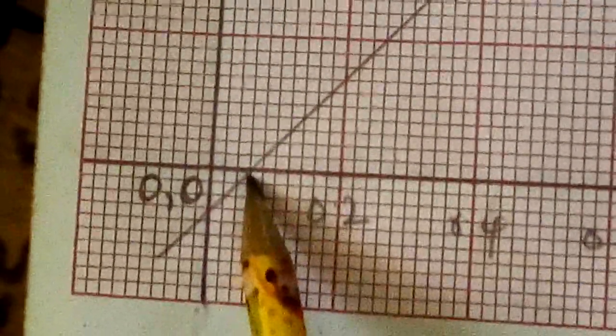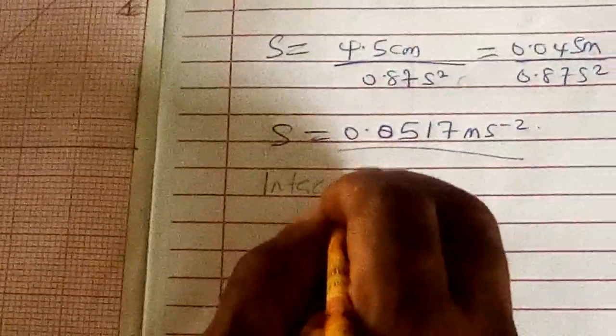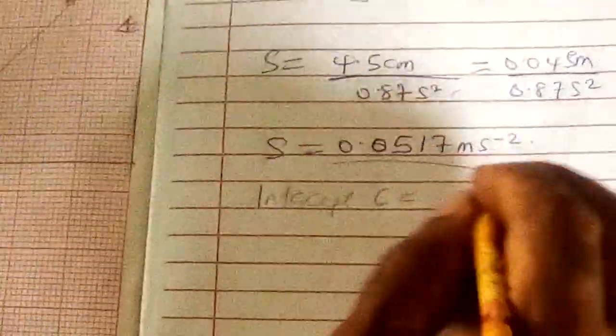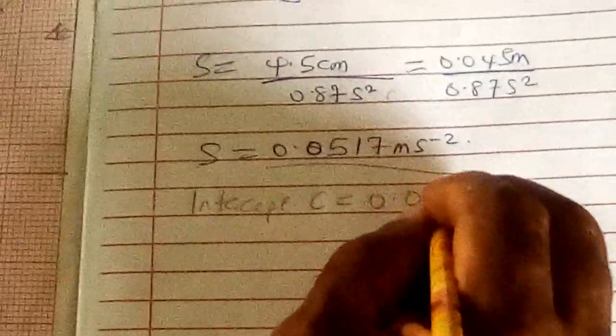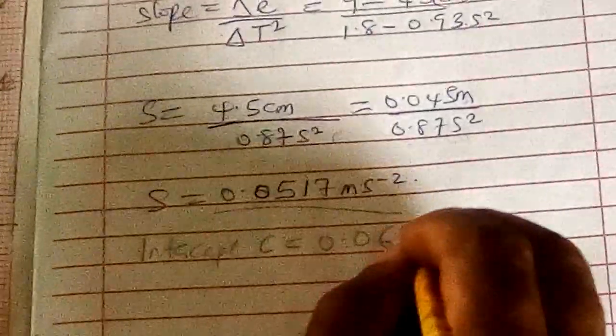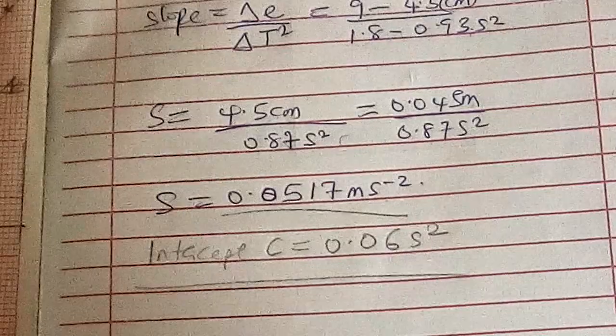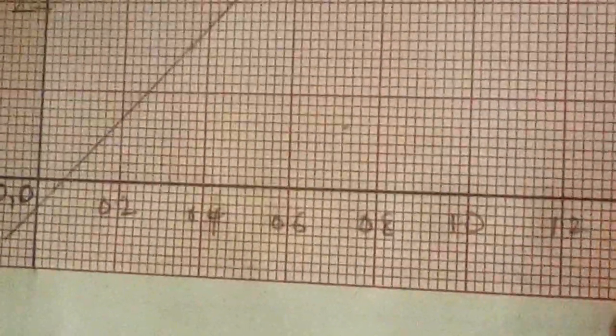So the intercept on the horizontal axis, which I can call C, is now 0.06 seconds squared. That's the intercept, but the graph did not hit 0 on the horizontal axis. So stay tuned as we go to the other graph of T squared versus mass.